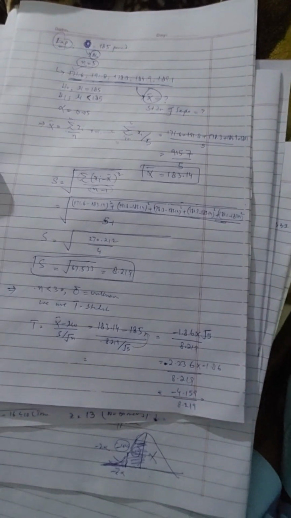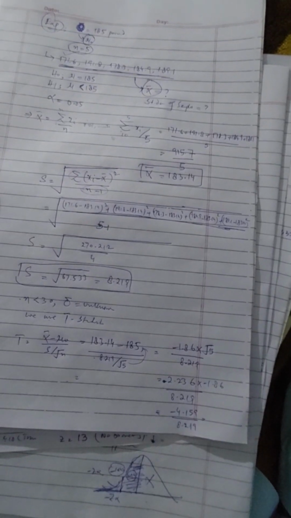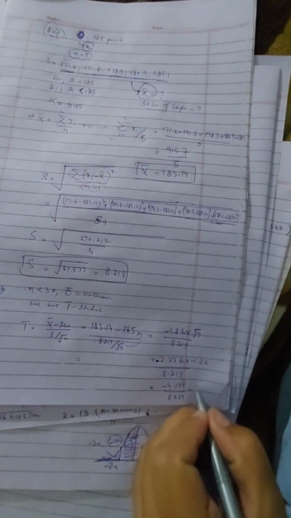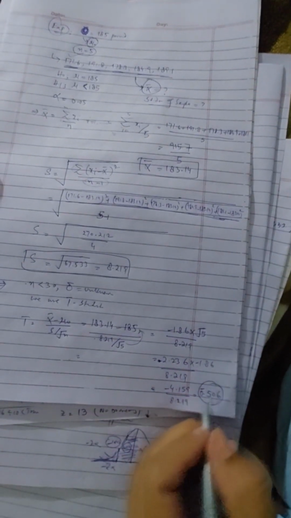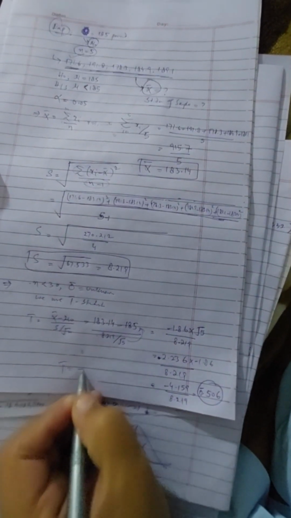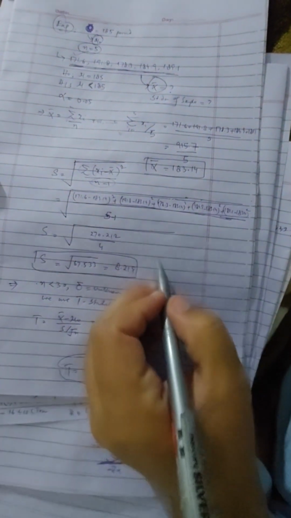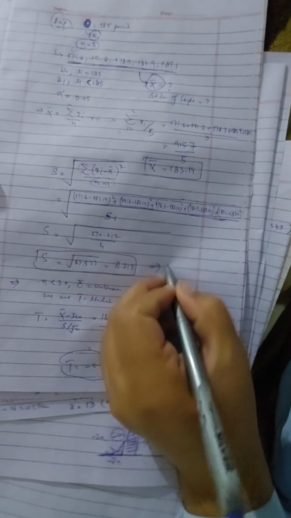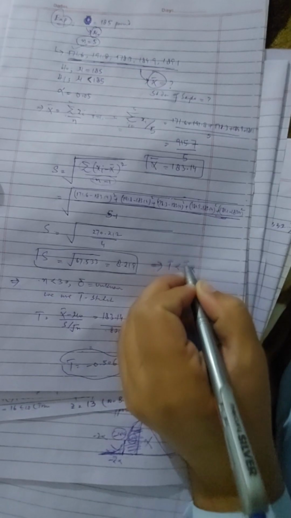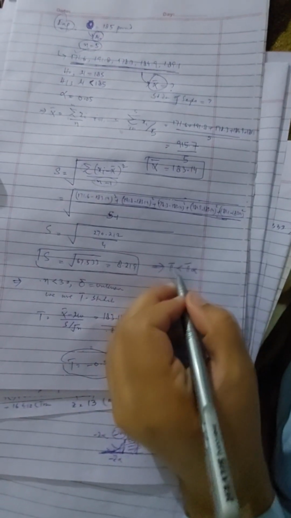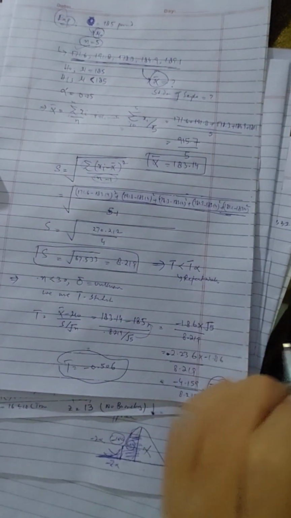So dividing minus 4.159 by 8.219 gives us minus 0.506. So the t value is equal to minus 0.506. If the t value is less than t alpha, then reject the null hypothesis.